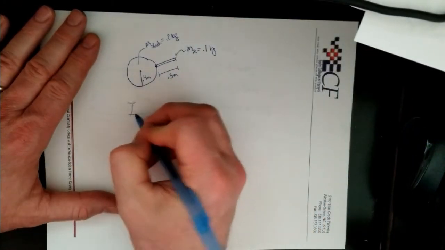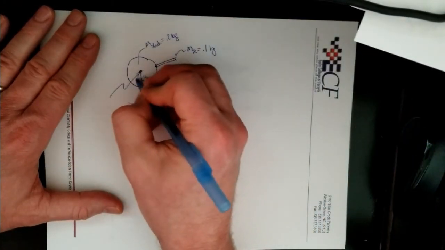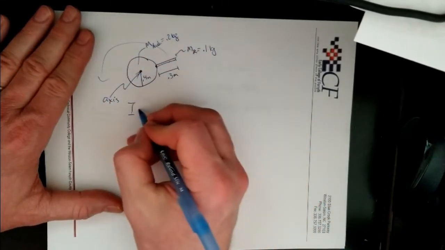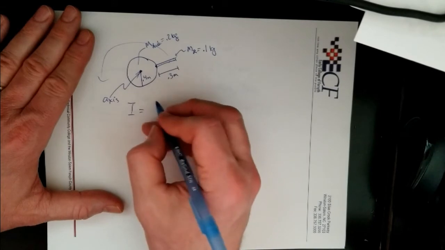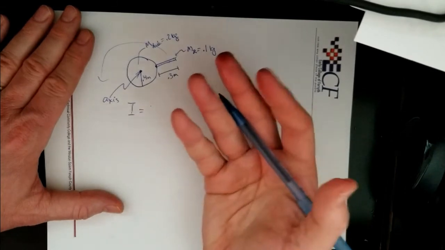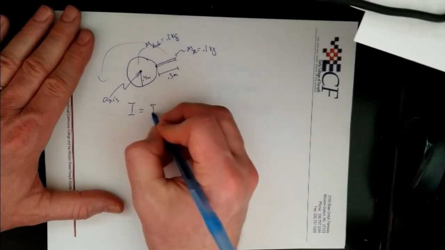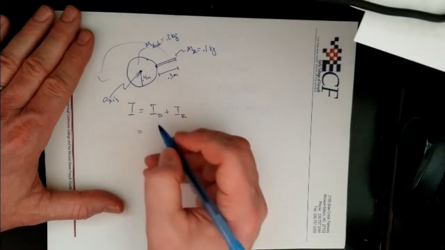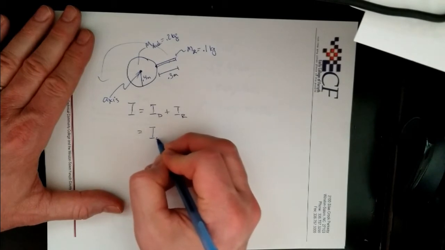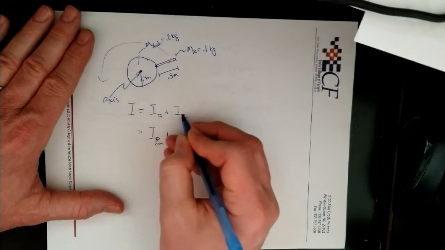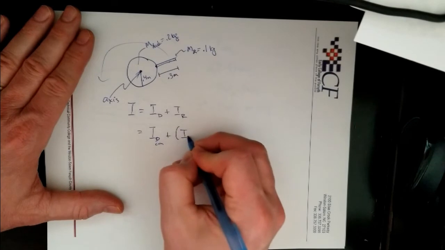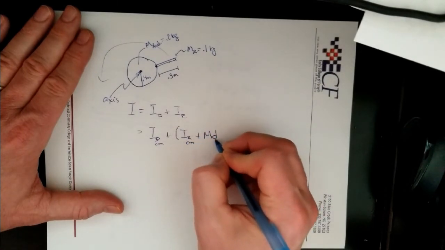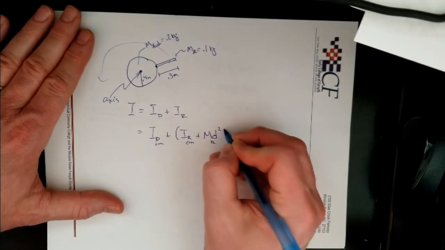So the moment of inertia of the structure, assuming it's rotating, if that's my axis, so it's rotating around like that, my moment of inertia is equal to, well, ultimately it's just a giant sum. So this is the moment of inertia of the disk plus the moment of inertia of the rod. The disk is spinning about its center, so this is the moment of inertia of the disk about its center of mass. The rod is not, so this is the moment of inertia of the rod about its center of mass, plus, using the parallel axis theorem, m, mass of rod, times d squared.